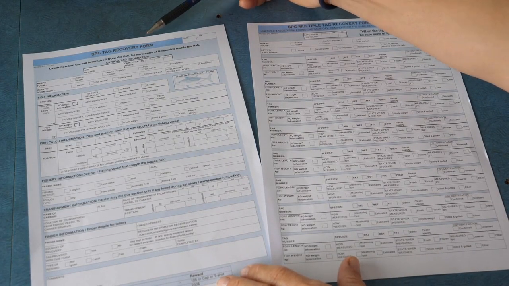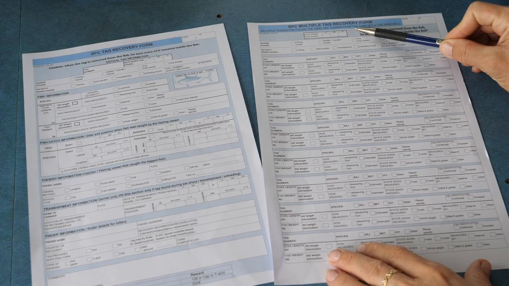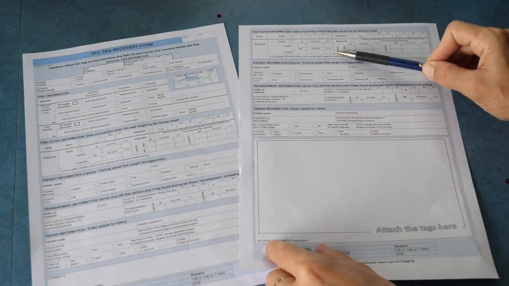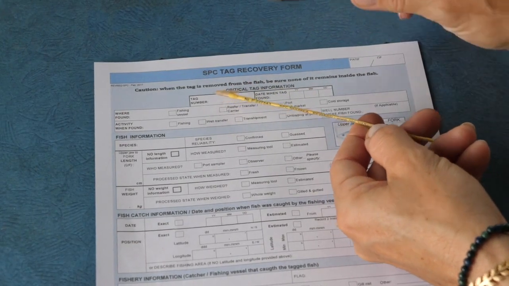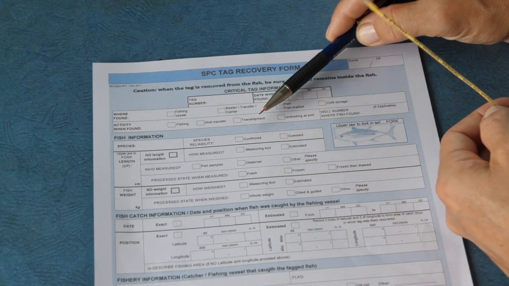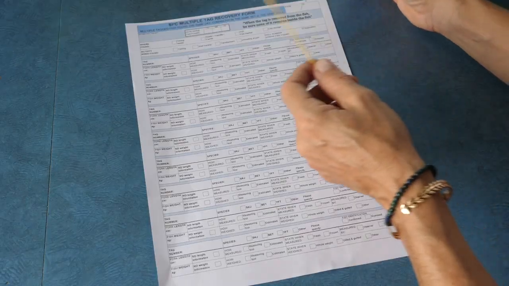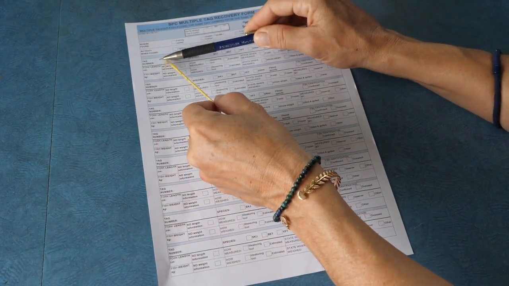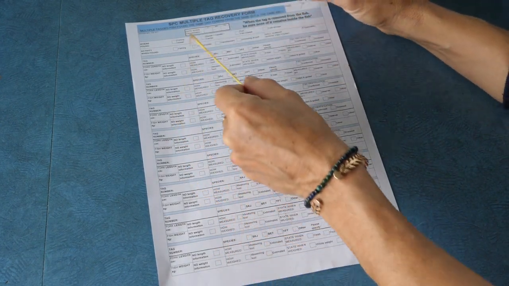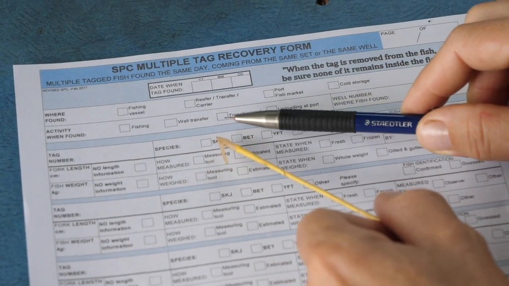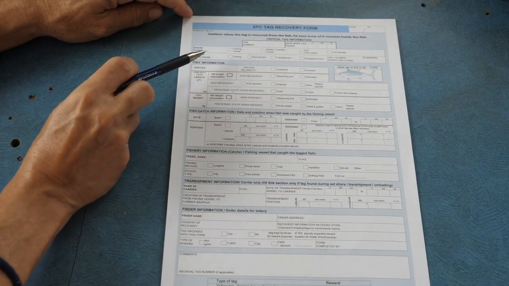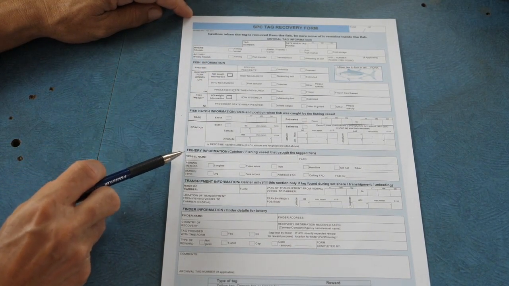We have a single tag recovery form and a multiple tag recovery form. Both forms have the same fields. The single tag recovery form is used for a tag recovered on board a fishing vessel during hauling, well transfer, transshipment, and unloading in port. The multiple tag recovery form can be used when up to 8 tags are recovered at the same time, on the same day, on board a fishing vessel during hauling, well transfer, transshipment, and unloading in port. The tag recovery form has 7 sections that I'm going to describe to you in detail.